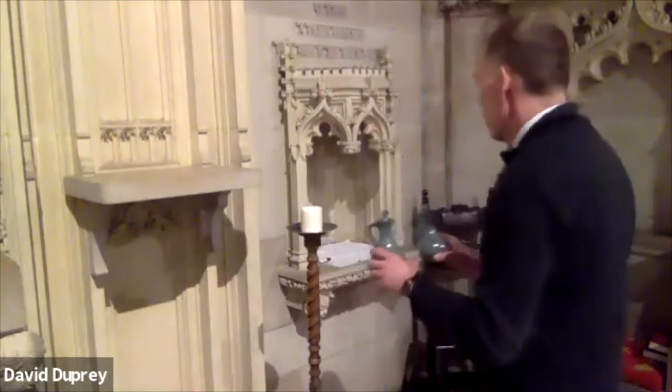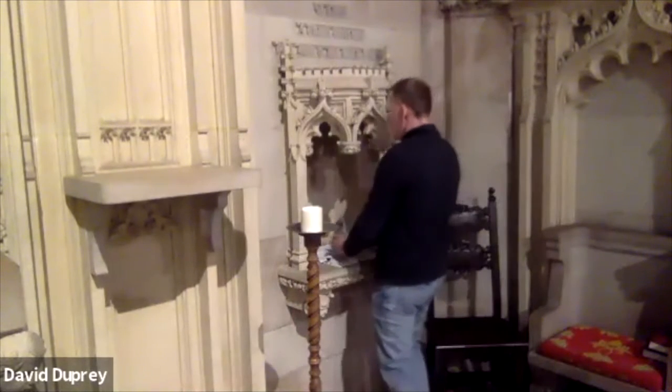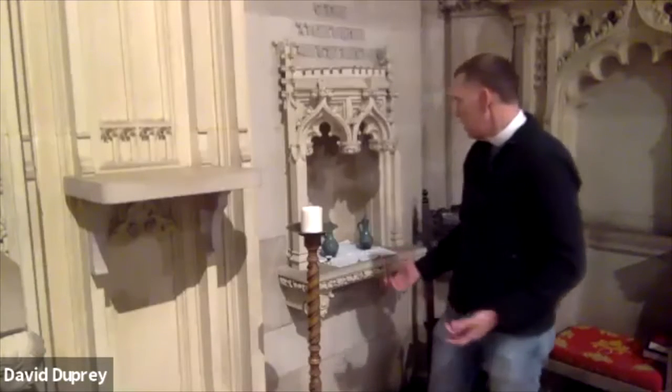And then I'd come over. Is that a corporal? This is a corporal, but it could just be a credence cloth on the credence table. And then you would have a lavabo bowl, L-A-V-A-B-O. Lavar in Spanish is to wash, right?